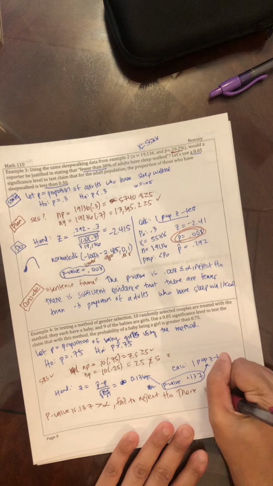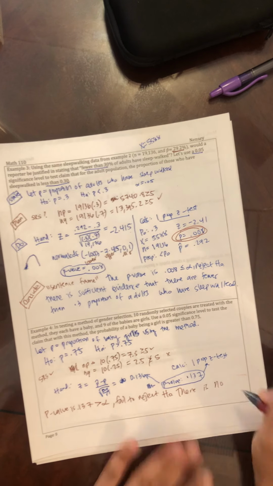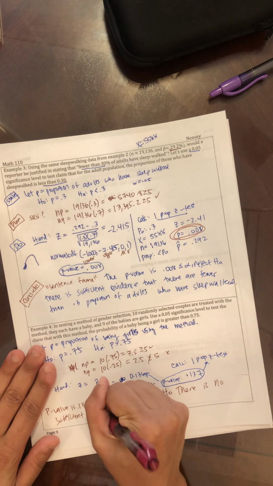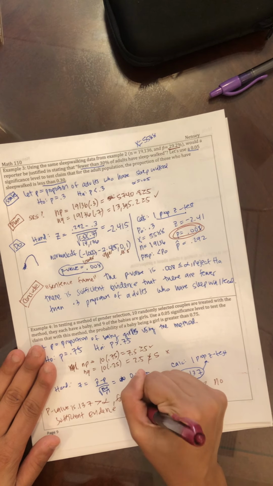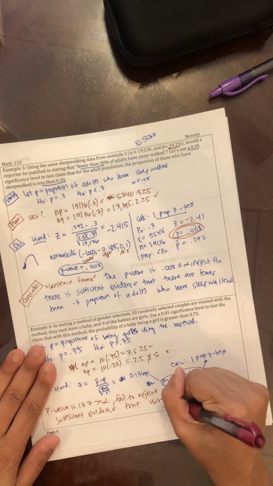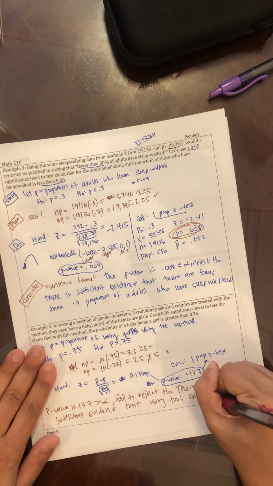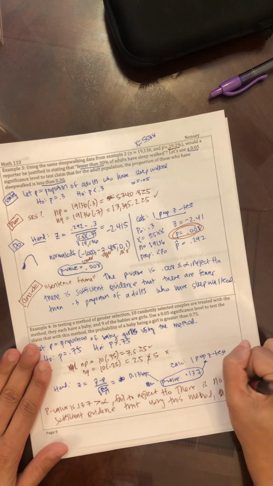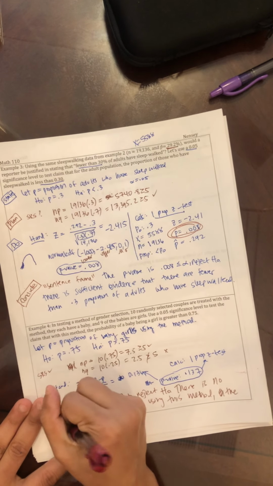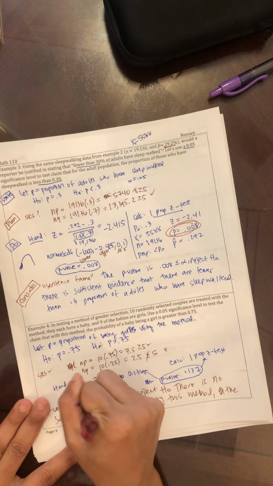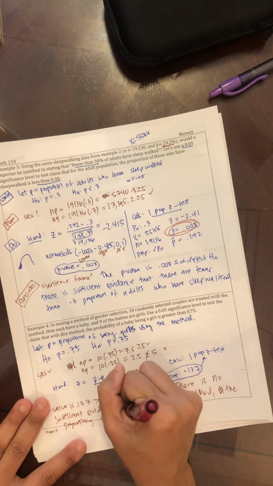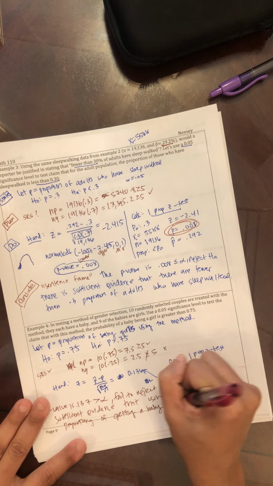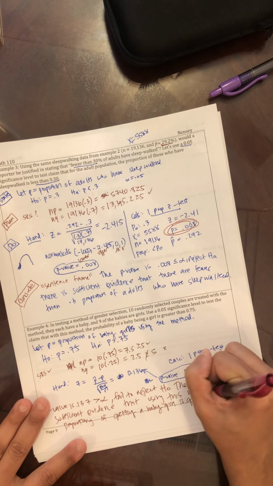There is no sufficient evidence that using this method the probability of getting a girl, I'm just writing out the proportion of getting a baby girl is greater than 0.75.